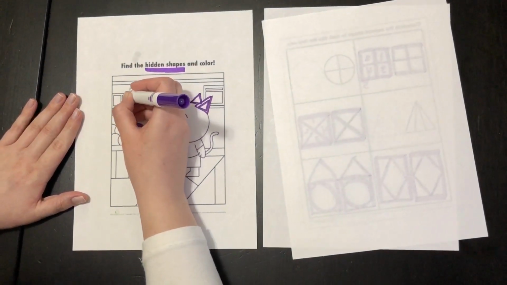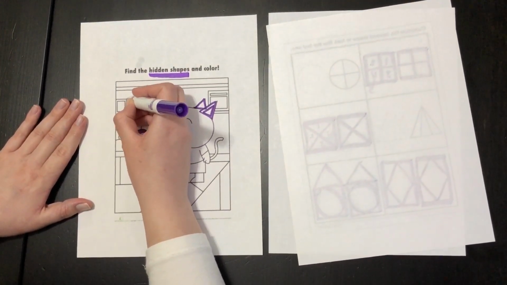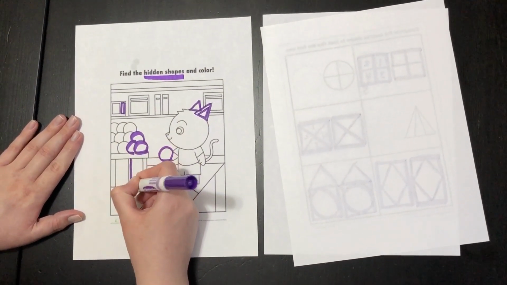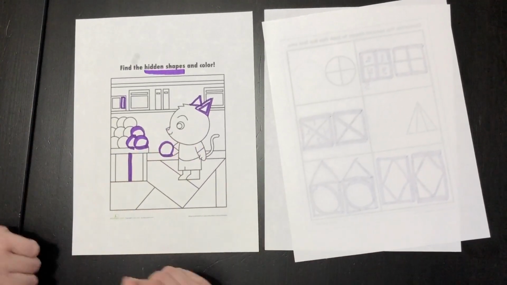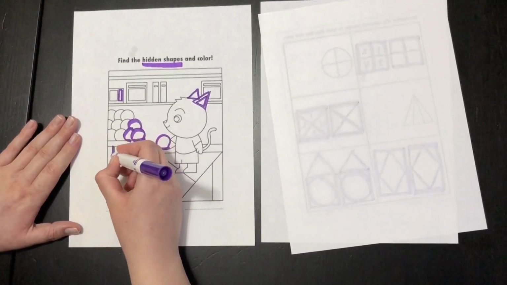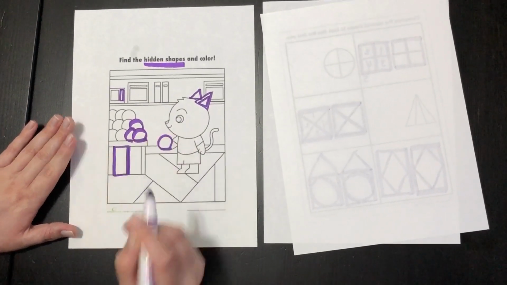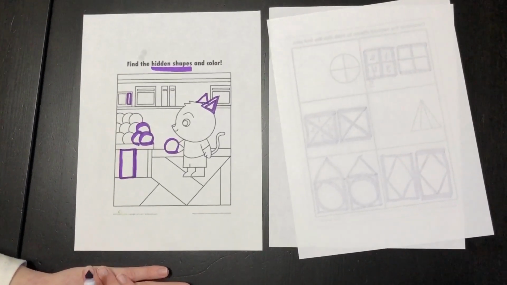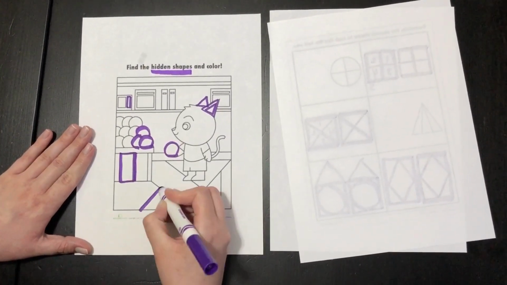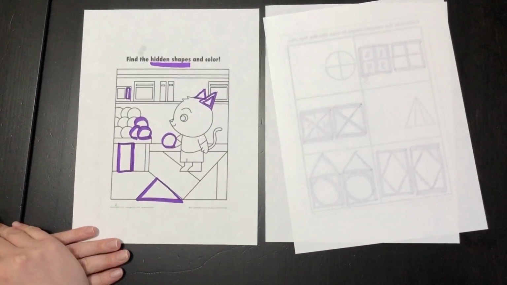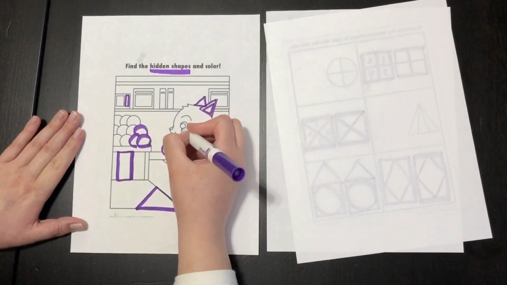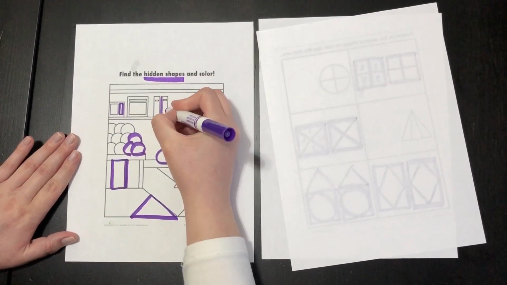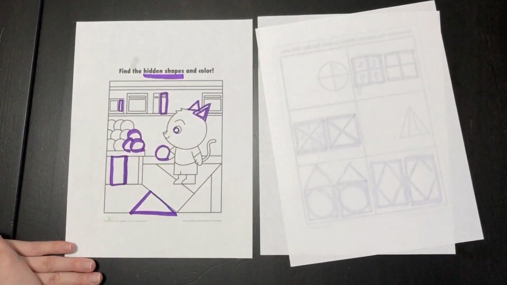Like this rectangle over here. This rectangle is kind of small. Still a rectangle. Or even this rectangle. This rectangle is even smaller. Still a rectangle. This rectangle's bigger. Still a rectangle. Look at all those shapes that we're finding in here. Isn't that so cool? Here's another triangle. And then we have a circle, another circle here in the cat's eye. Another rectangle up here. There's so many shapes.